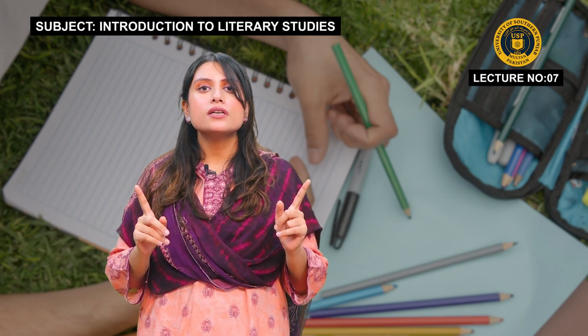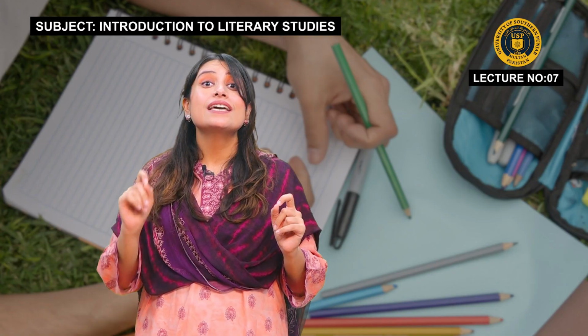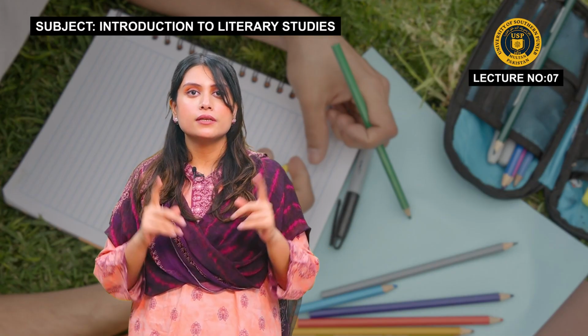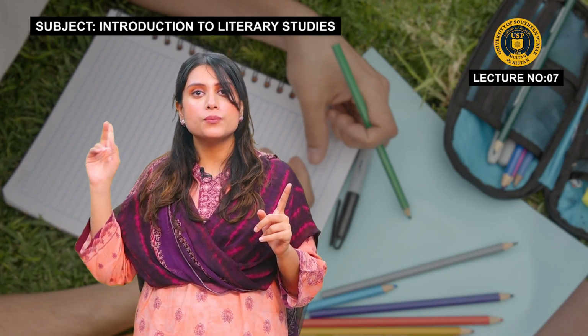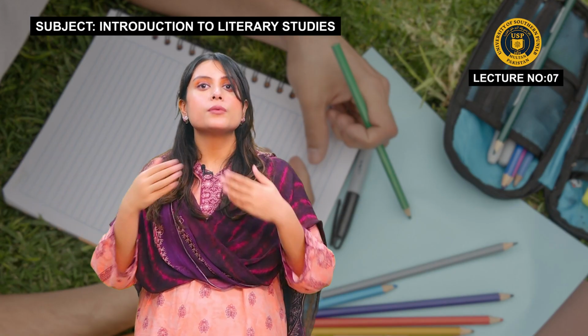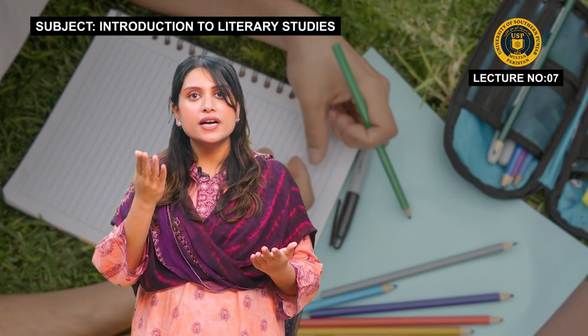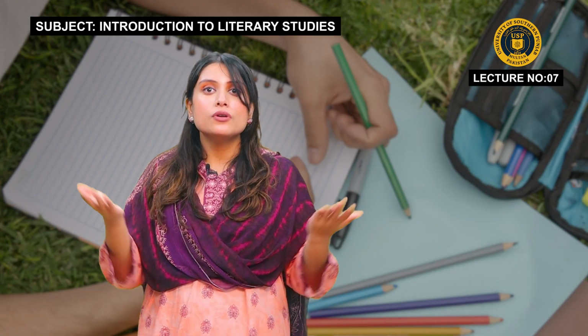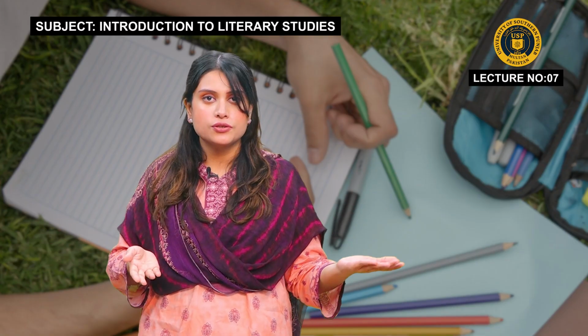Next, poetry is the social and political reformation of a society. Poetry often serves as a protest, a form of resistance or reform. For example, for us, Iqbal's poetry inspired Muslim selfhood and political awakening in South Asia.